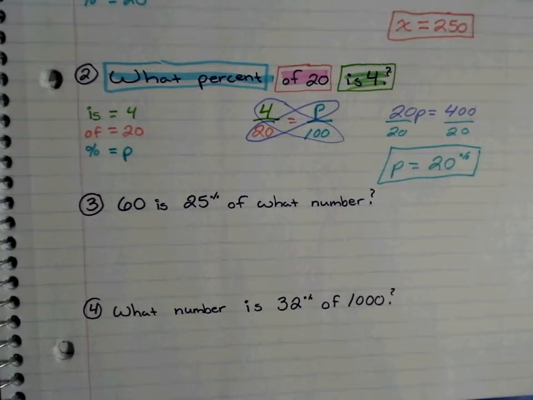Miss French-Zheng. Okay, yeah, Miss French-Zheng. Did it matter how we set it up? It always has to be is over of equals percent over 100. Oh, hold on.